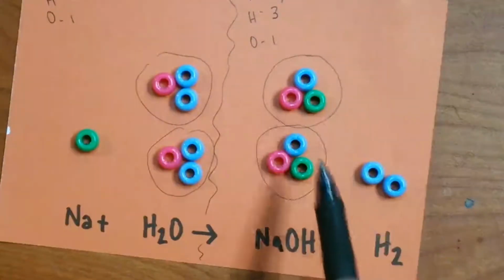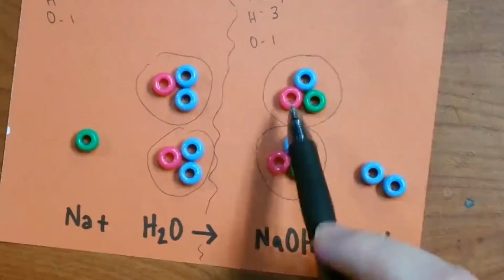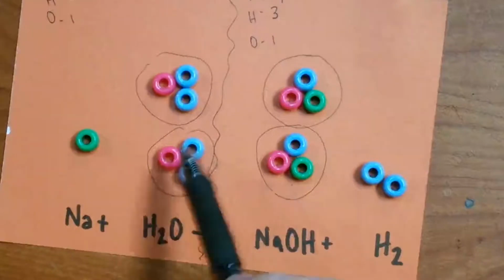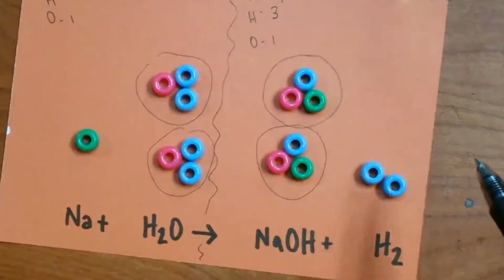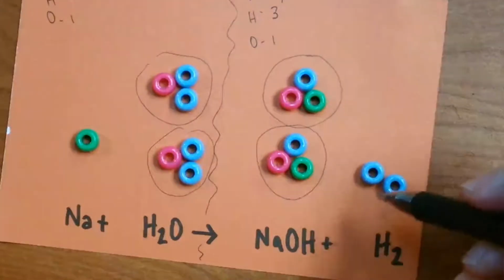So now let's count it. I've got 4 blue on the left. I got 4 blue on the right. I've got 2 pink on the left, 2 pink on the right. I've got 2 green on the right, but then I've only got 1 green on the left.